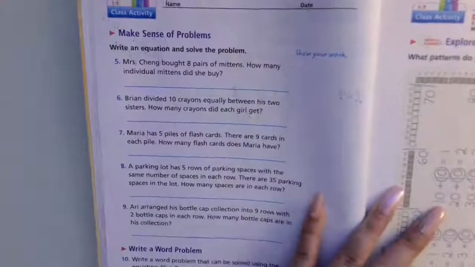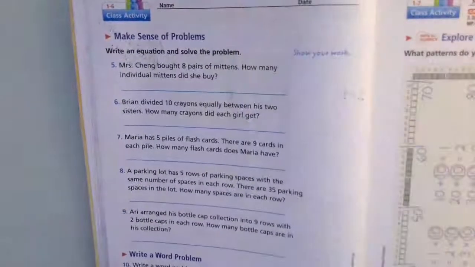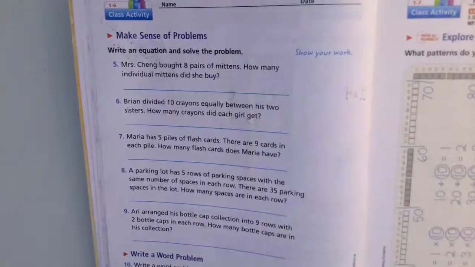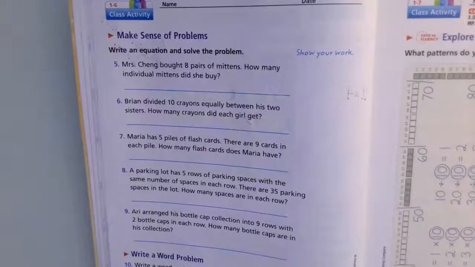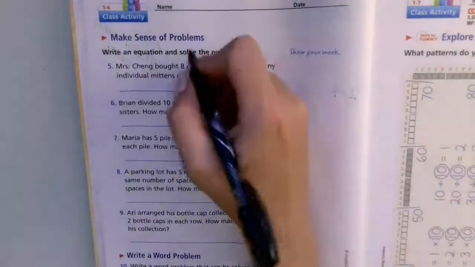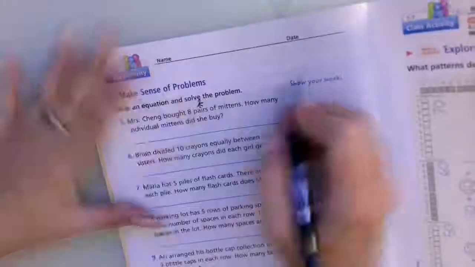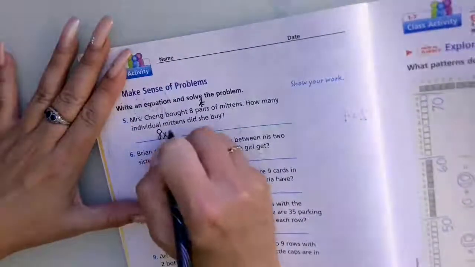For 32, we're going to write an equation and solve the problem. And guess what else? We have to show our work. Make sense of the problems. Mrs. Chang bought 8 pairs of mittens. How many individual mittens did she buy? Remember, pairs means that we have how many? 2. So our equation will be 8 times 2.